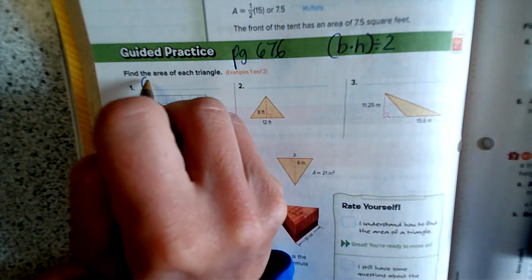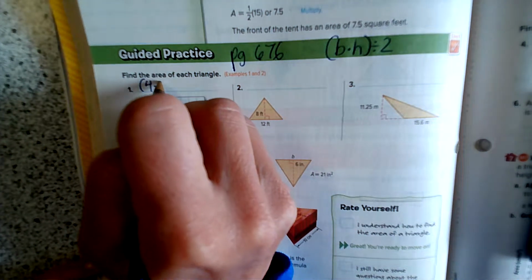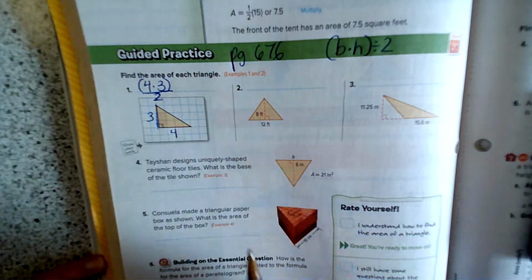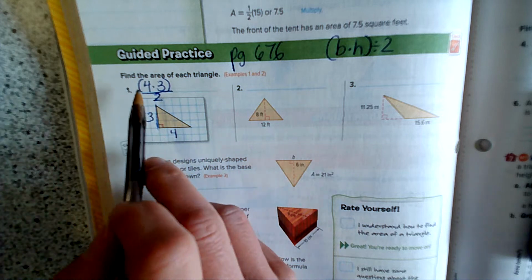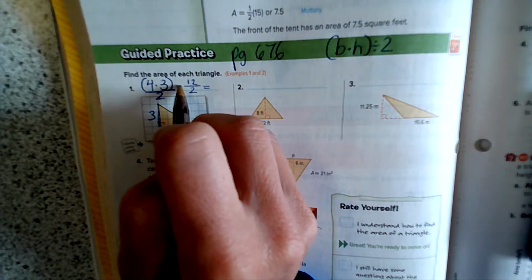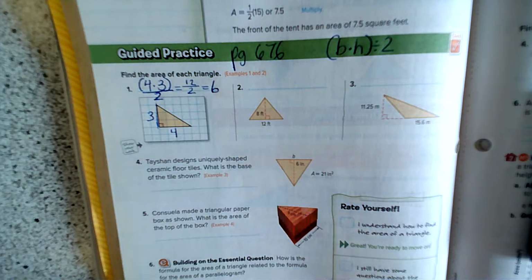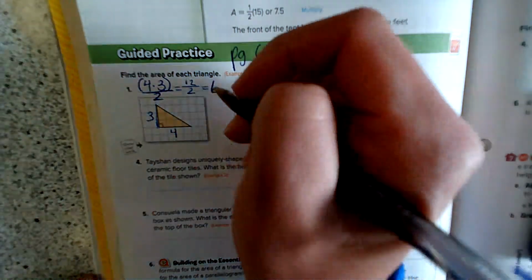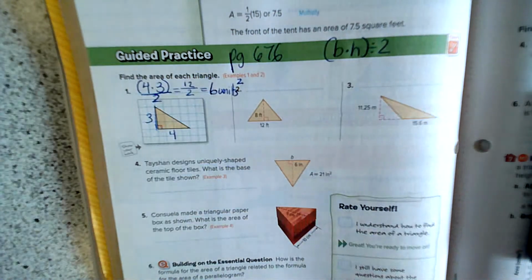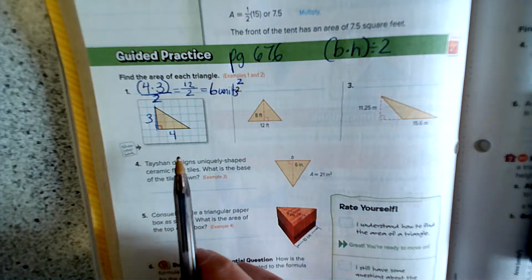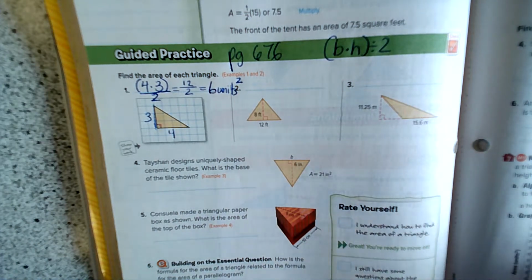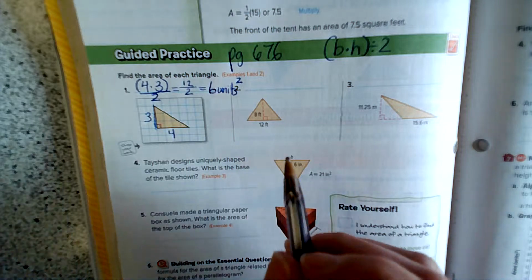So we would multiply the base times the height and divide it by 2, and we can put that in fraction form. So we have 4 times 3 is 12 divided by 2, and that would give me 6. So the answer would be 6 units squared, if you can fit that there. And we're using units because we don't know if it's feet, meters, inches, centimeters. We are not sure.